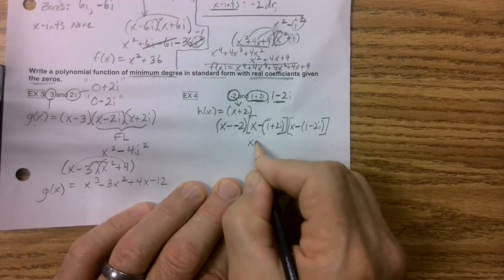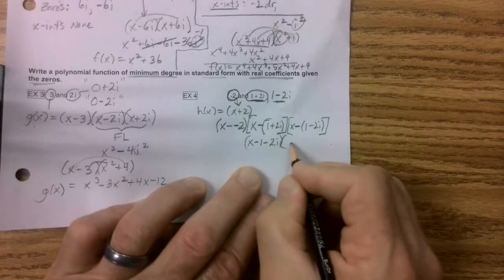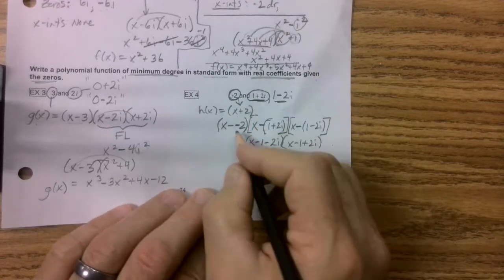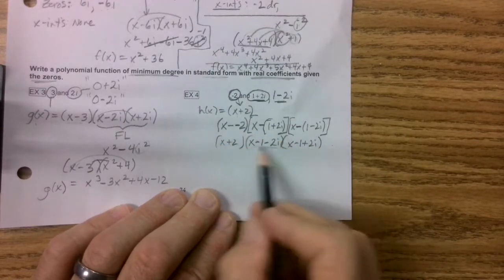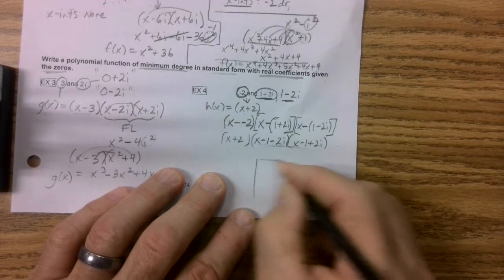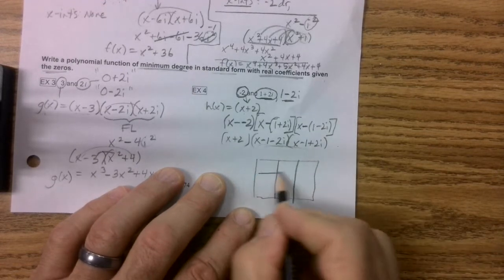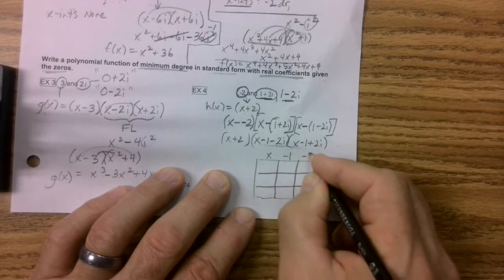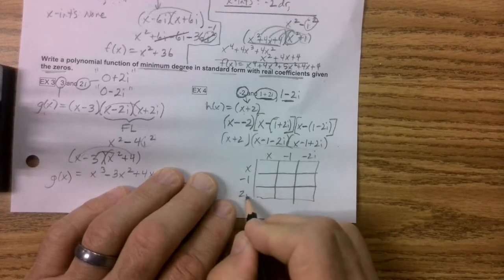So this is x minus 1 minus 2i. This one is x minus 1 plus 2i. And again, this would still be x plus 2. I'm going to take this guy, seeing I have a little bit of space here, try to make a 3 by 3 box. And that's x minus 1 minus 2i, x minus 1 plus 2i.